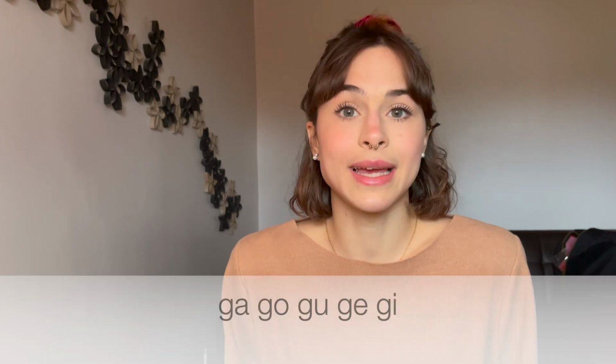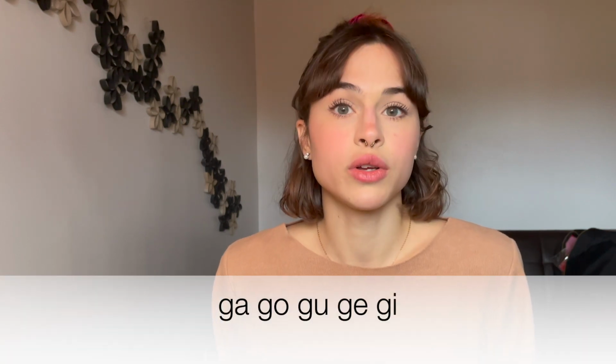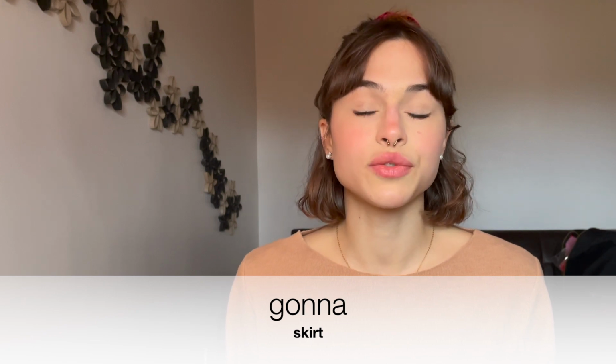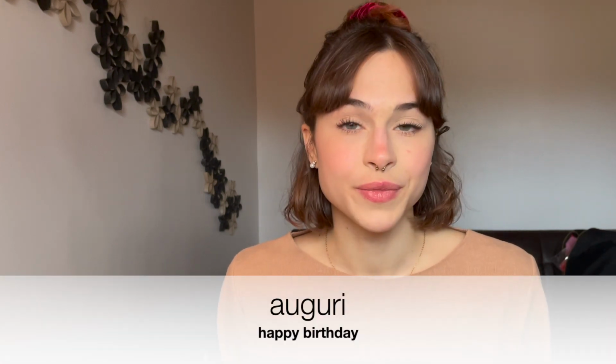Second, we have the letter G and the combination with the vowels. The situation is more or less the same that we have with the letter C, actually. So you have the sound ga, go, gu, and ge, gi. So it's gatto, cat, gonna, skirt, and for example, auguri, which is like happy birthday. So we use auguri to say happy birthday, and it's auguri, a hard sound. And then we have the more soft sounds with the vowels E and I. Gelato, ice cream. Giardino, garden.